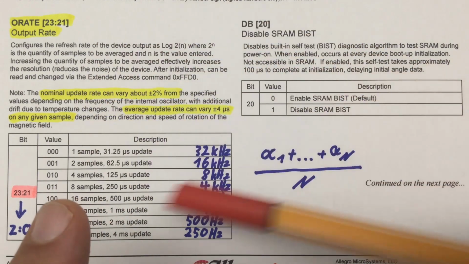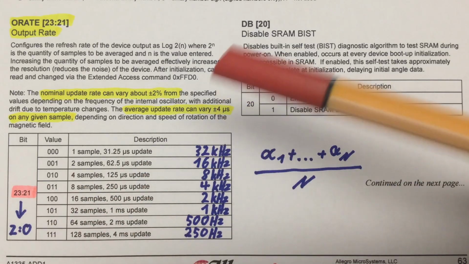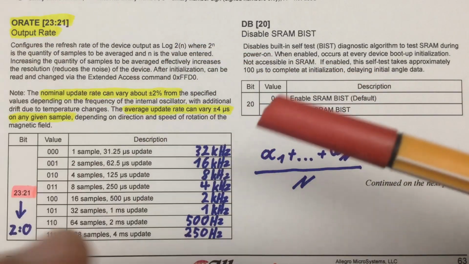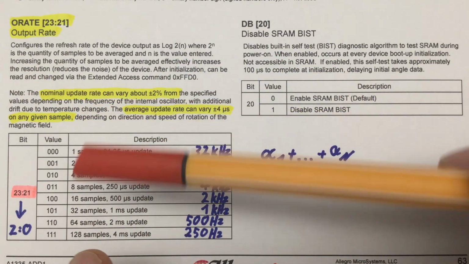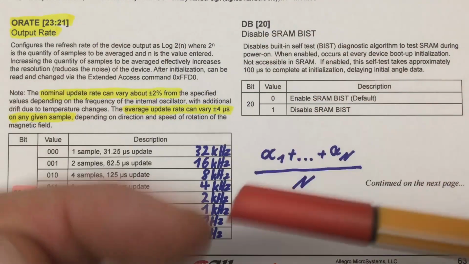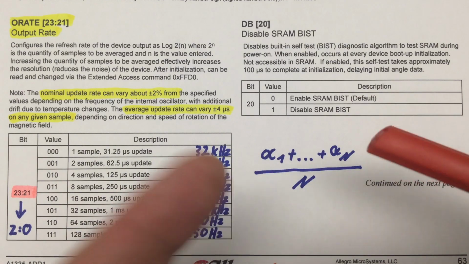Please note, this is not a moving average. So each time the chip generates a new angle output that you can read from its registers, it starts anew by summing up n samples it gets from the analog to digital converter, and then at the end it simply divides that by n.